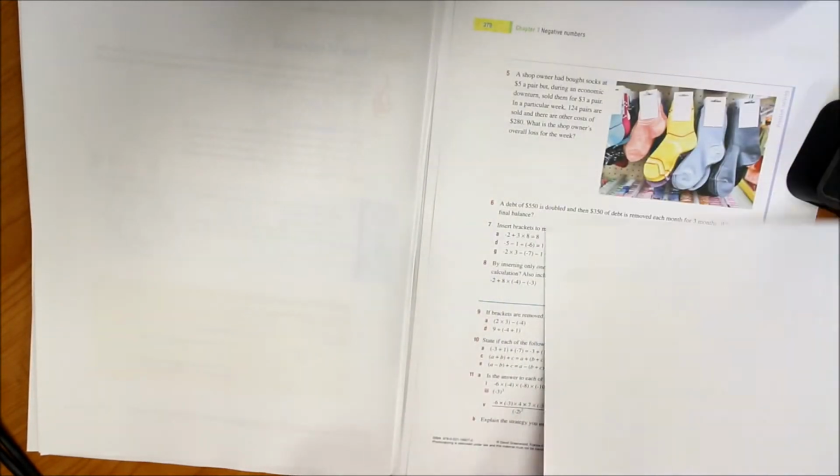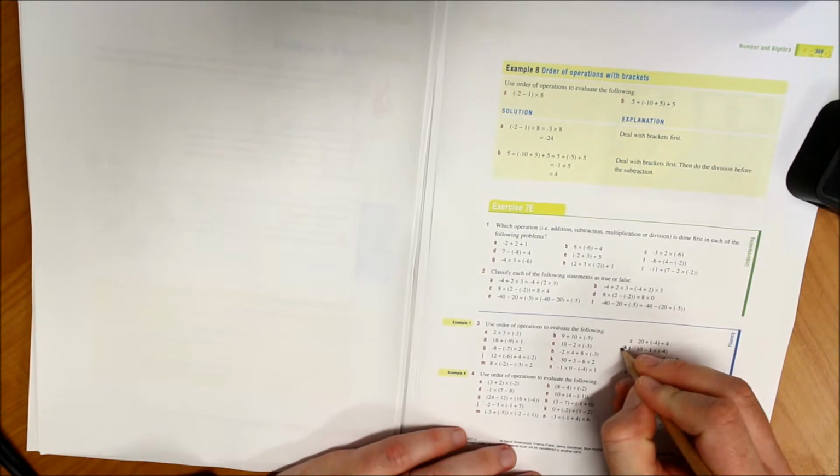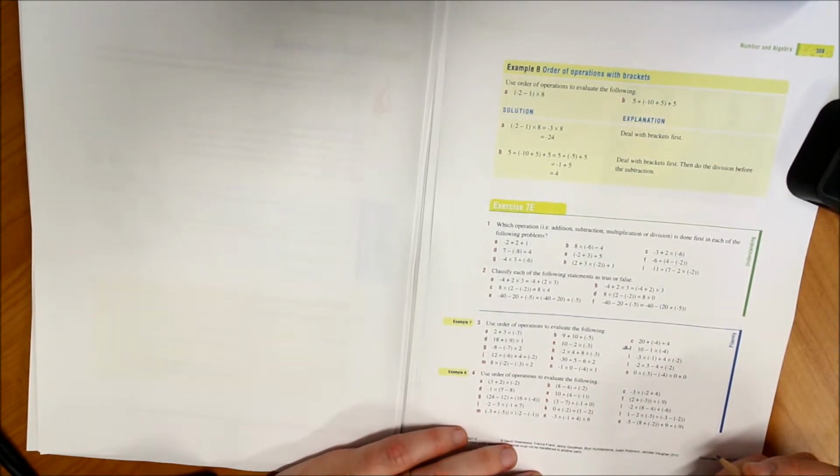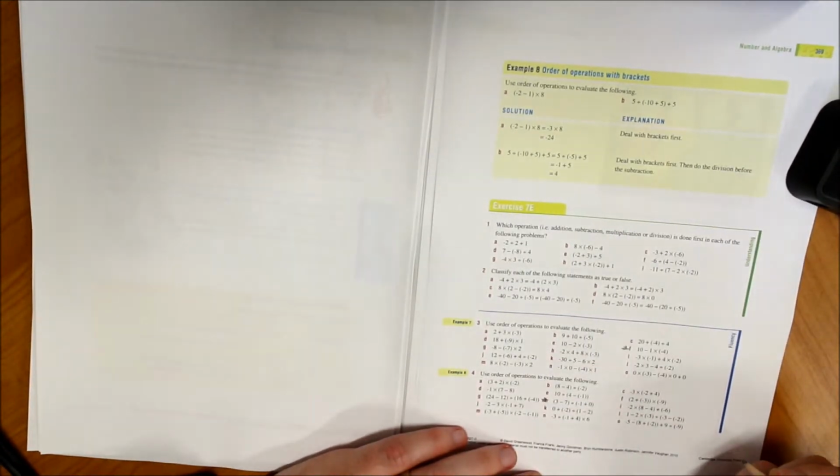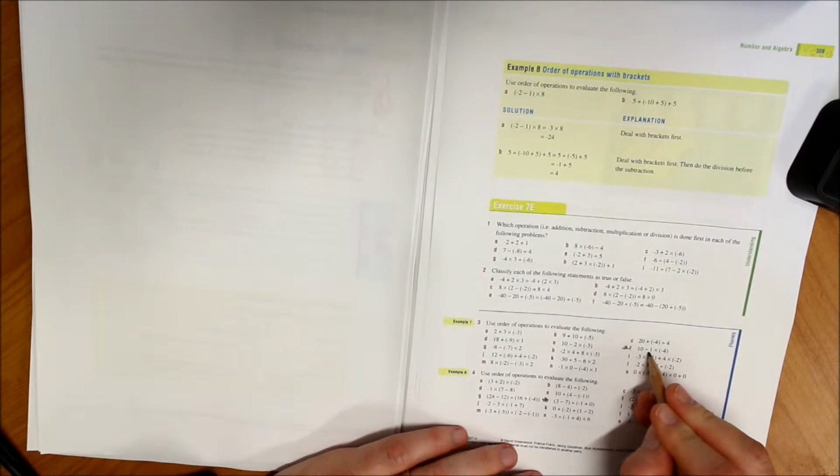Let's have a look at a couple of the questions. In your fluency section, you're going to get a lot of the same type of questions, so we'll only do 2. Let's have a look at this one. 10 minus 1 times negative 4.